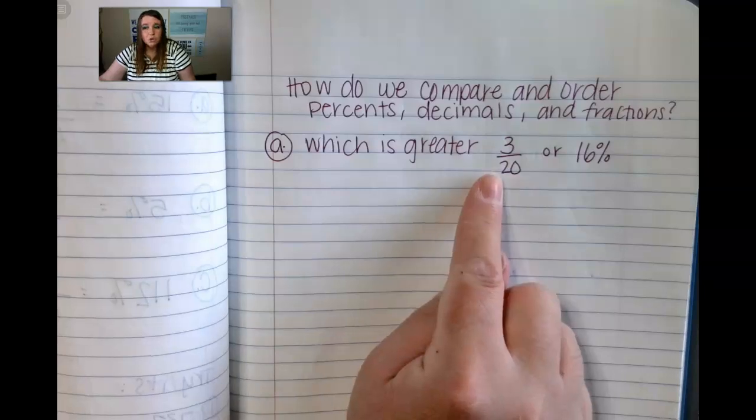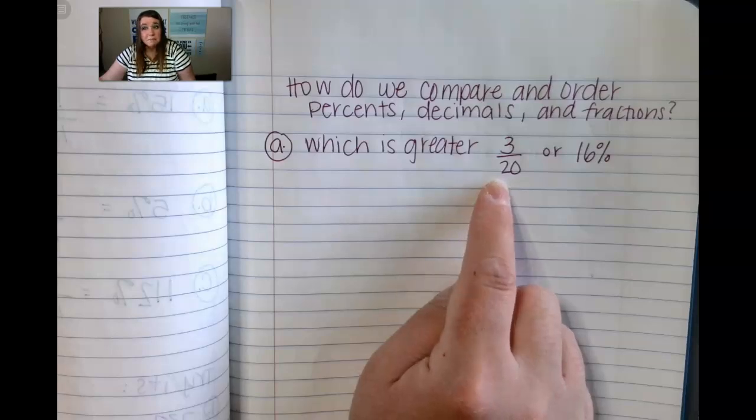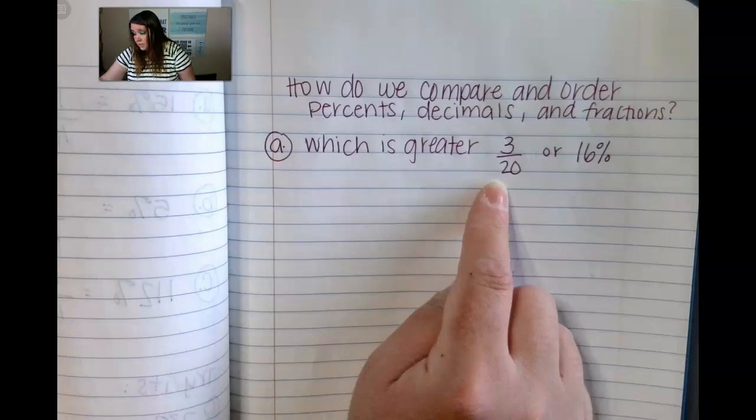But they're two totally different types of ratios. They're not written in the same representation. But we can do some math. We can be mathematicians, and we can convert these to make them be in the same format because we have gained those skills.